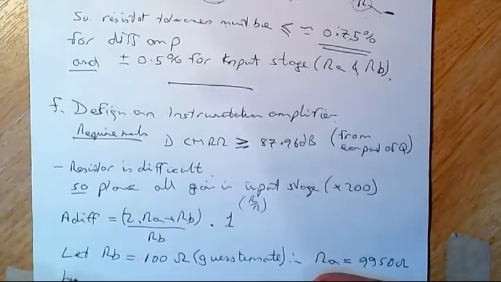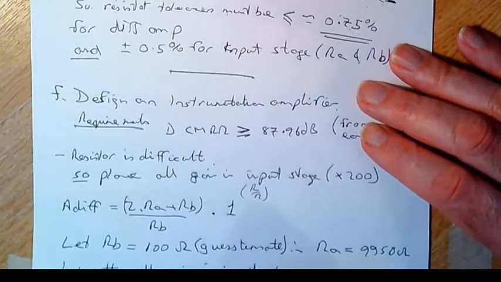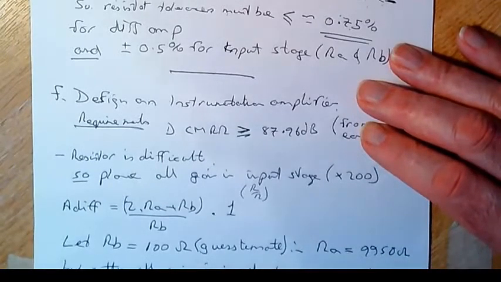And by putting all gain in input stage, we can relax the tolerances on difference amplifier, which is the second stage.